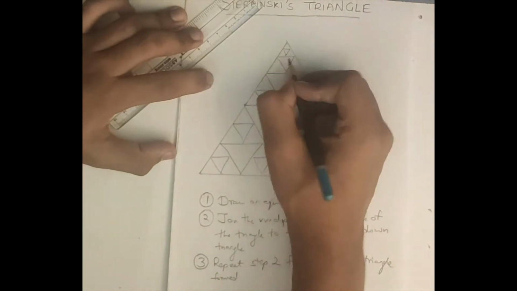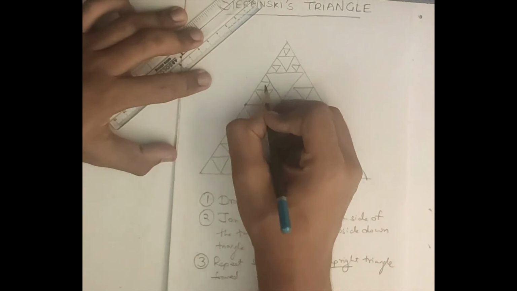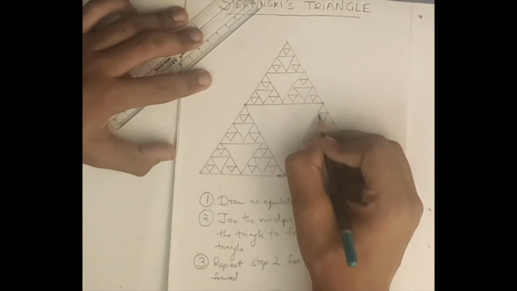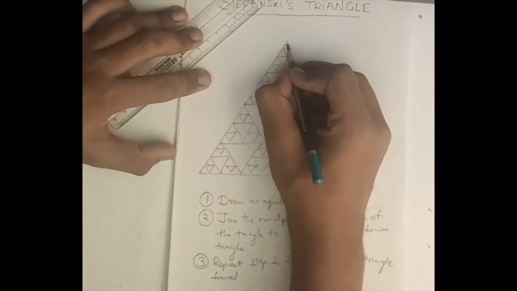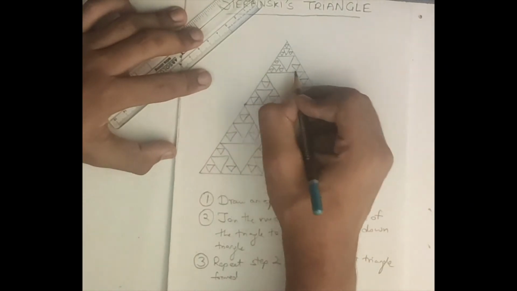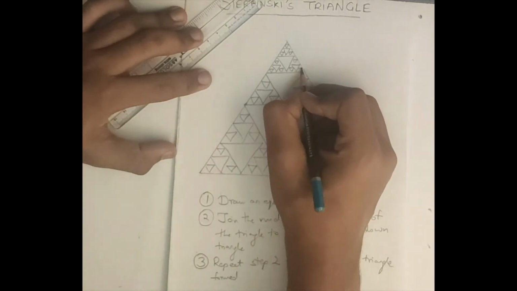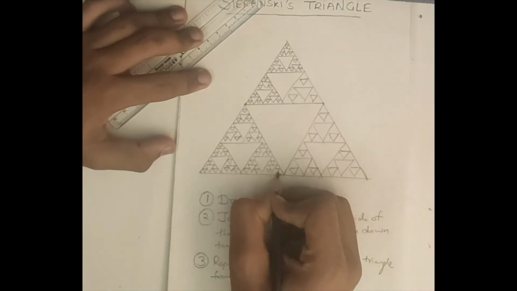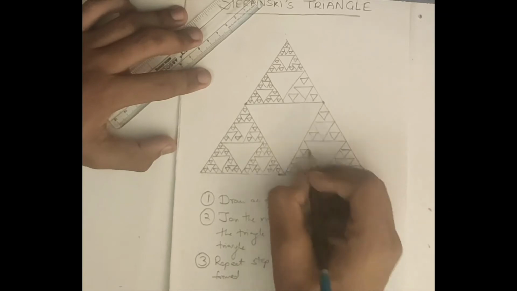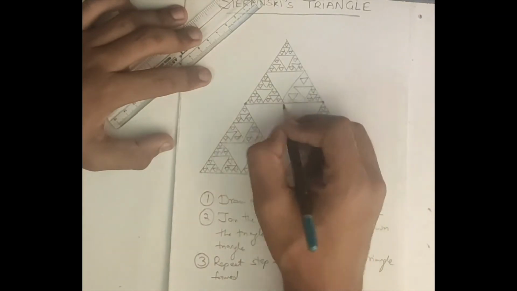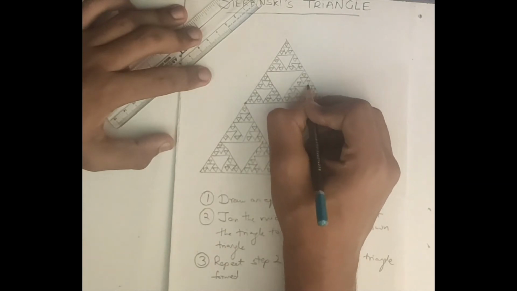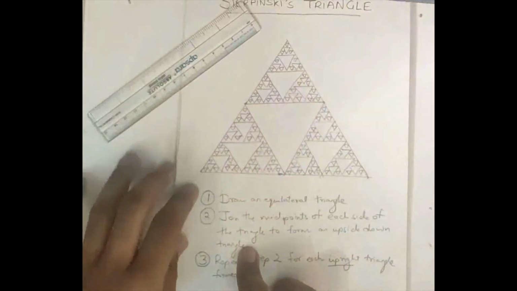And you can keep on doing this for as much as you like. Okay, so this is the Sierpinski's triangle.